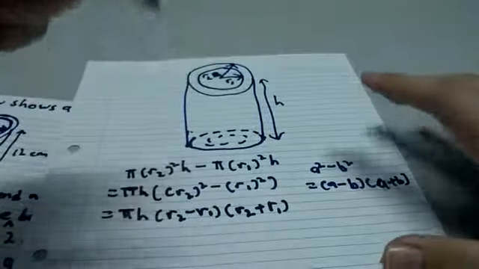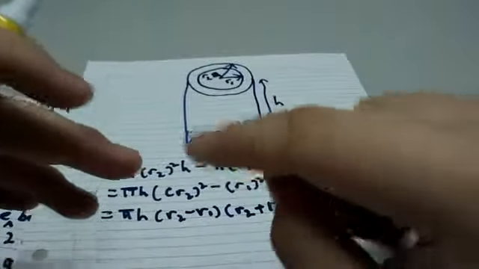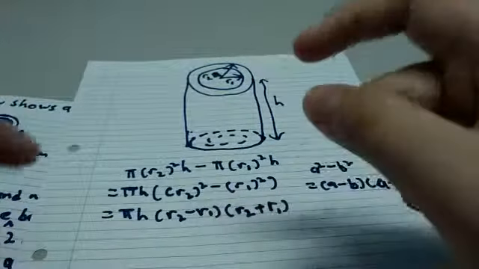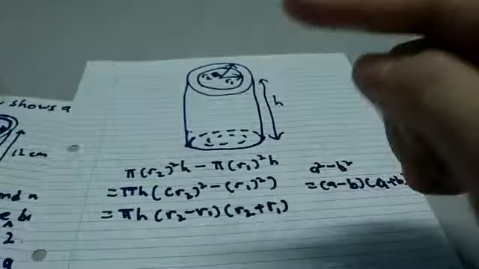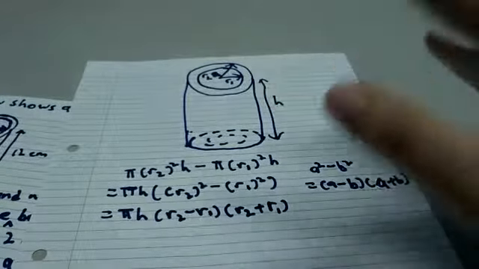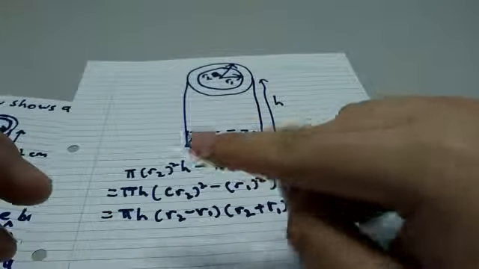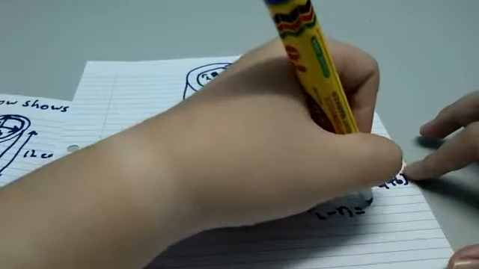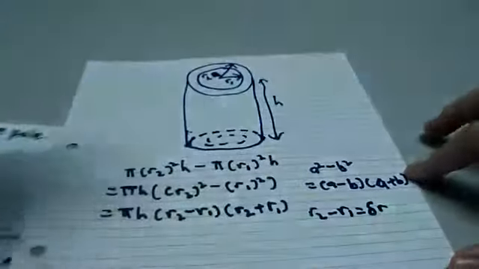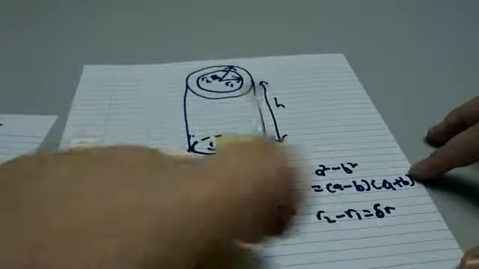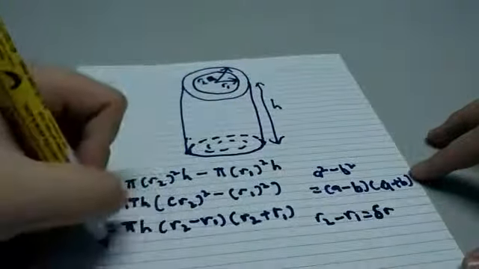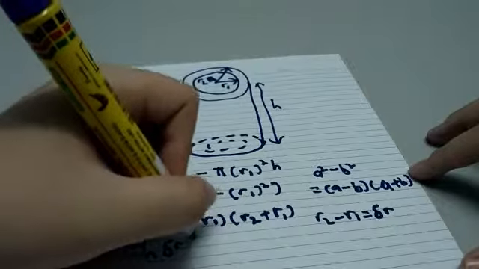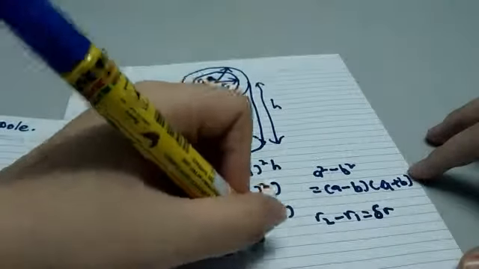Now, for this R2 minus R1, we recall something called delta, because delta means the difference of that thing. So let's say R2 minus R1 is equal to delta R. Substituting this expression, I will get pi h times delta R times R2 plus R1.